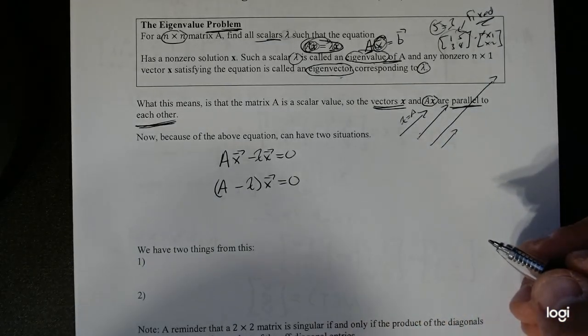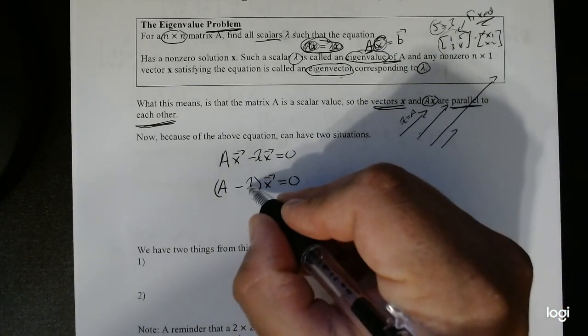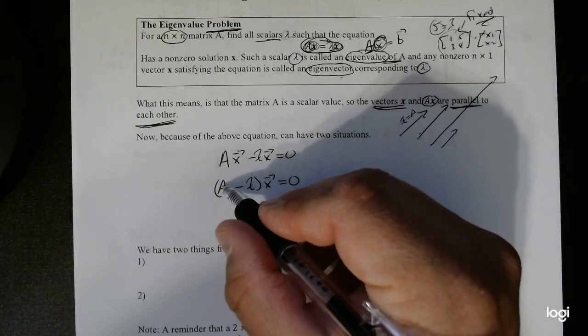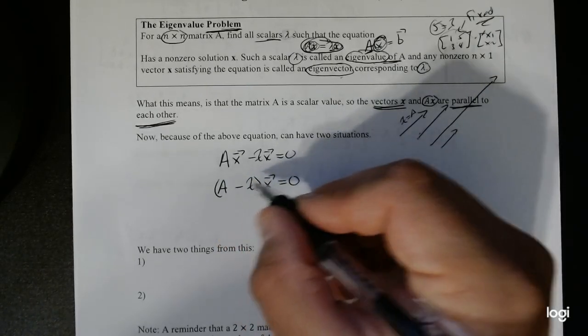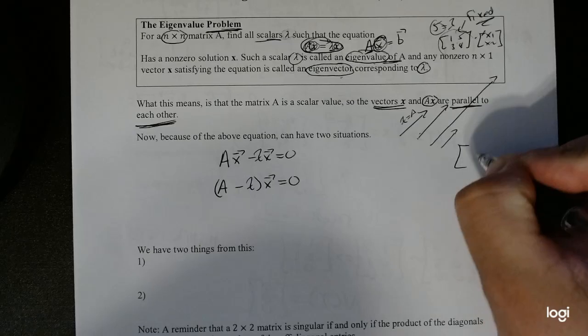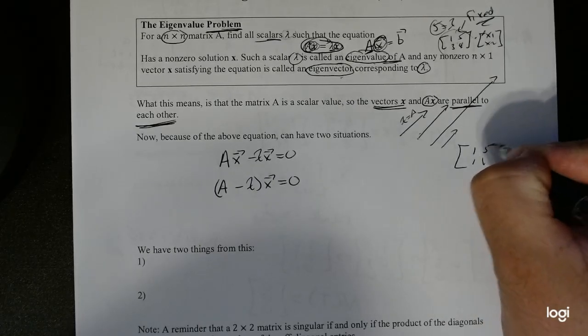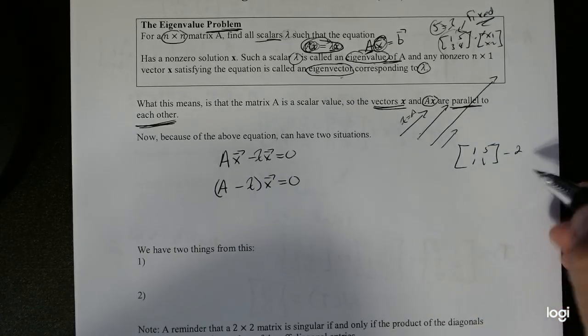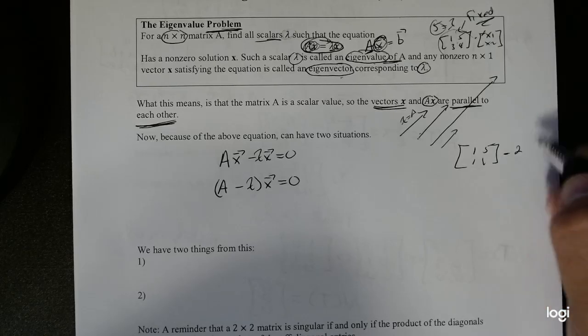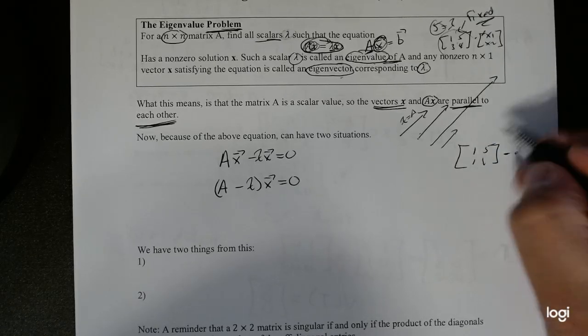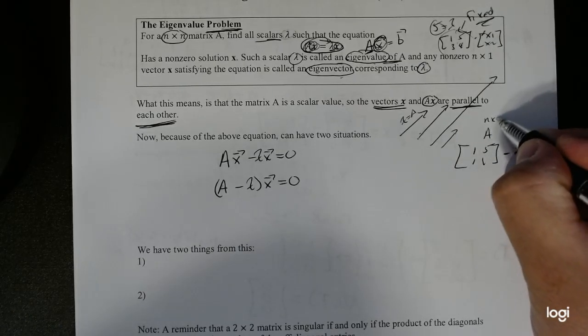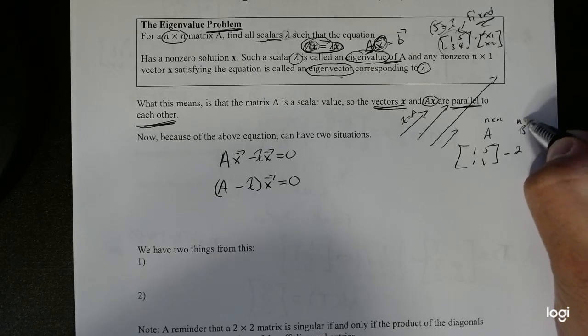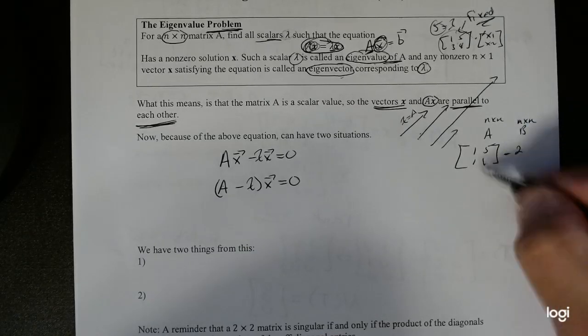Now, we have a bit of a problem. Since lambda is a scalar, I can't actually subtract a matrix minus a scalar. It's like saying this matrix minus 2, which really doesn't make sense. When we subtract matrices, they have to be the same n by n size. So we have a bit of a problem.